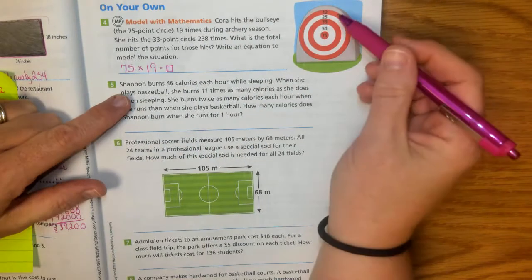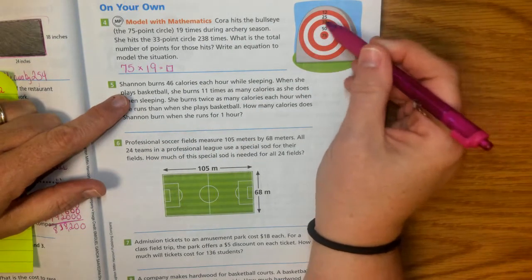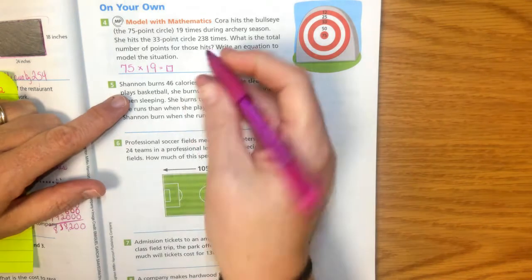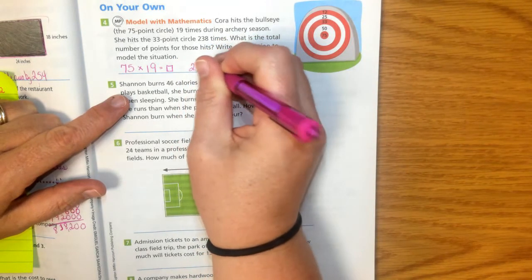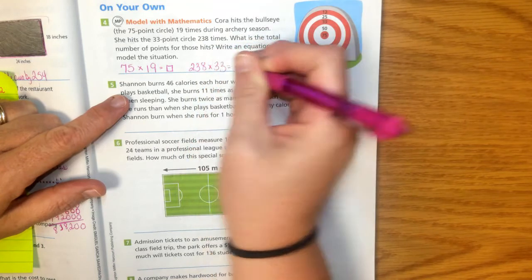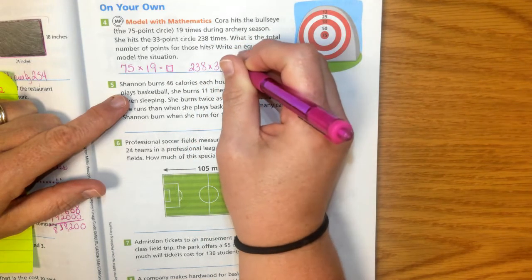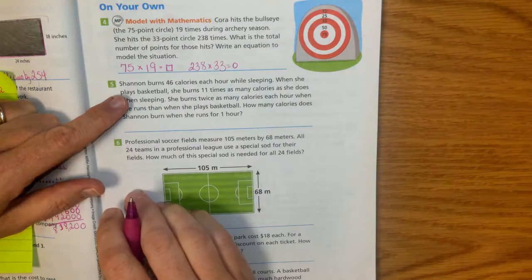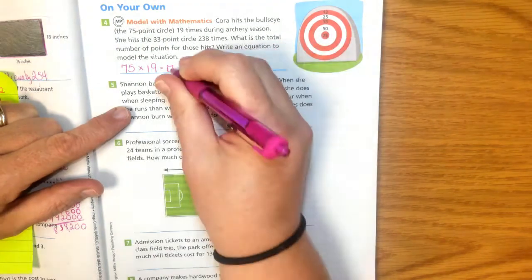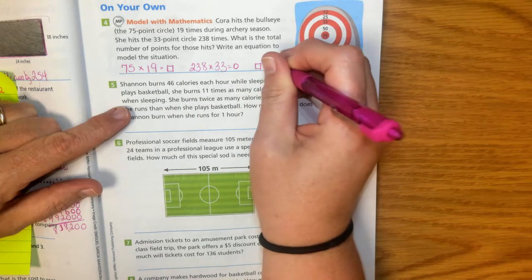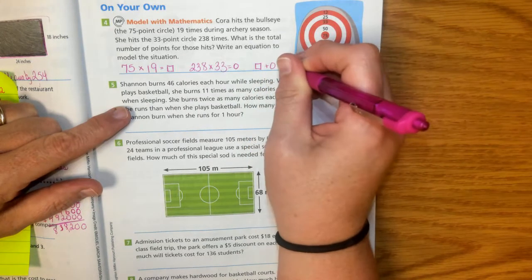And then she hit this 33 circle section 238 times. And then I'm going to make this one a circle. And then when we're all done, you need to add your square plus your circle, and that's going to give you your total.